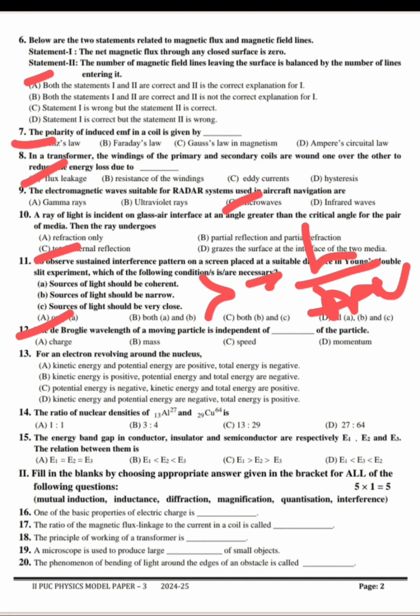For an electron revolving around the nucleus, the electron is bound to the nucleus. When anything is bound to the nucleus, that means it is under electrostatic force, then its potential energy and total energy must be negative. Even in the gravitation lesson, we studied that when satellites are revolving around the planet Earth, then the satellite's potential energy as well as total energy is negative.